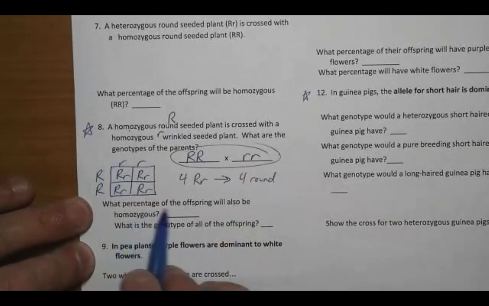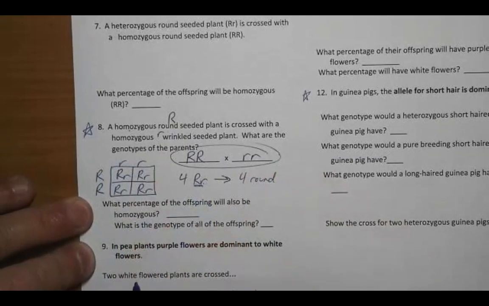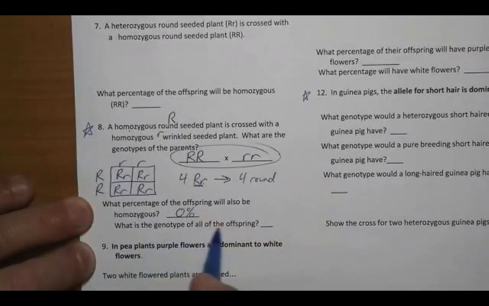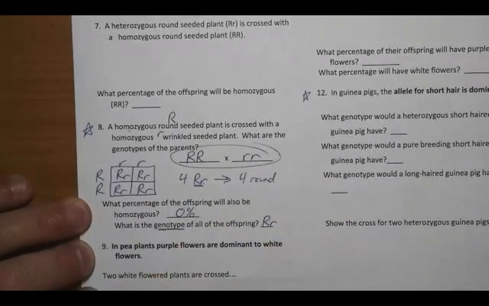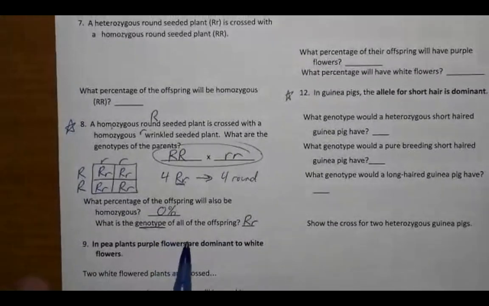What percentage of the offspring will be homozygous? Well, everybody came out capital lowercase, so there are no homozygous. So what percent is nobody? 0%. What is the genotype of all the offspring? Genotype means letters. What are the letters? The letters are capital R lowercase r. Again, you can see how you need to understand the vocabulary in order to do these things correctly.